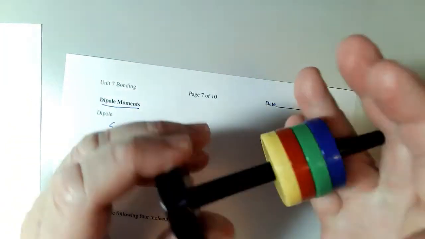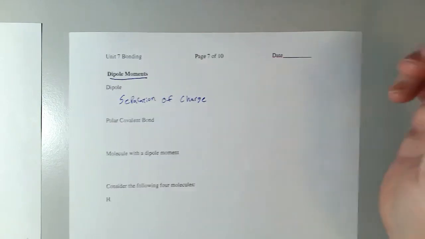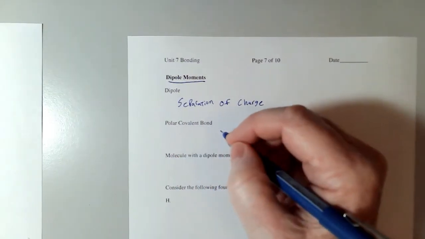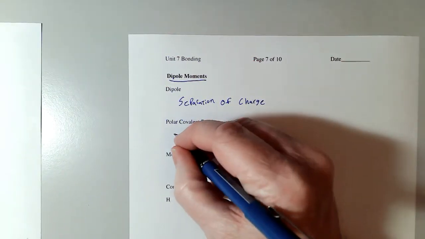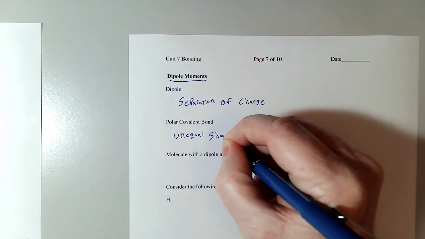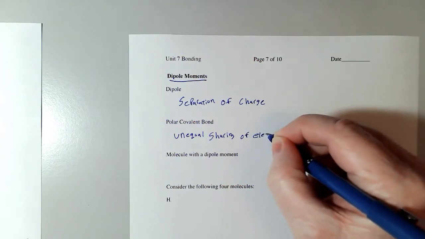Now, molecules can have dipole moments based upon the type of bonding and their molecular shape. So we must remember a polar covalent bond is unequal sharing of electrons.